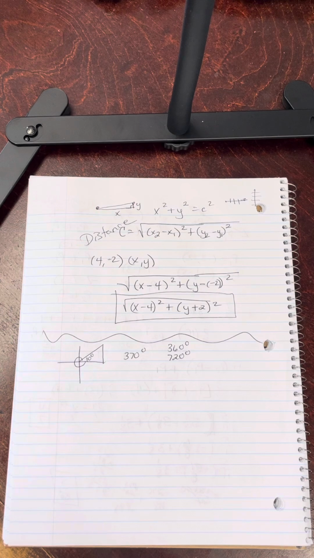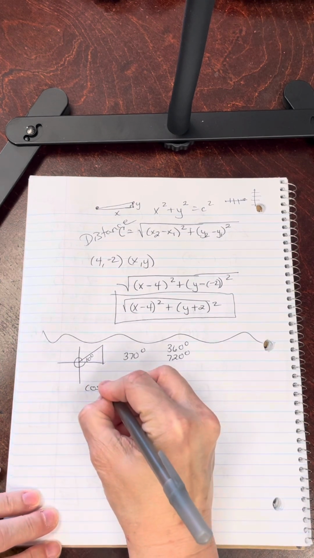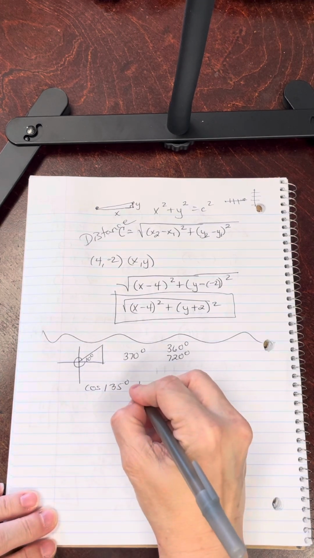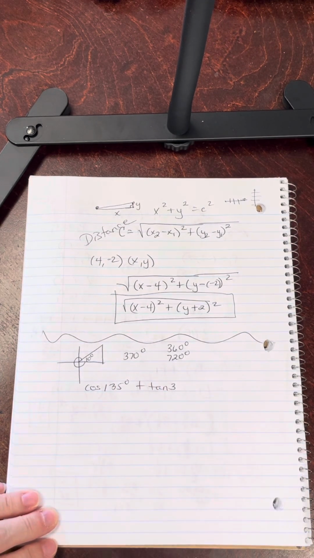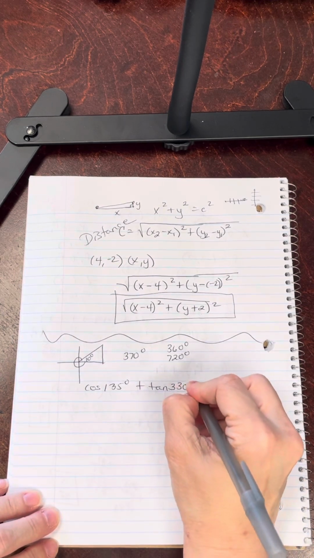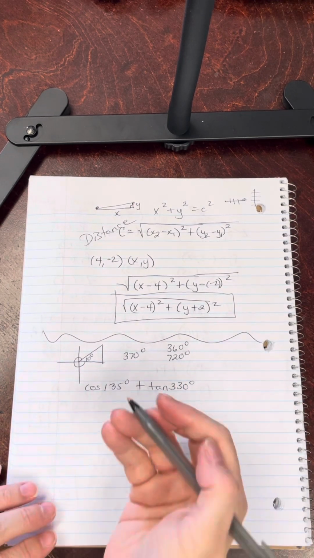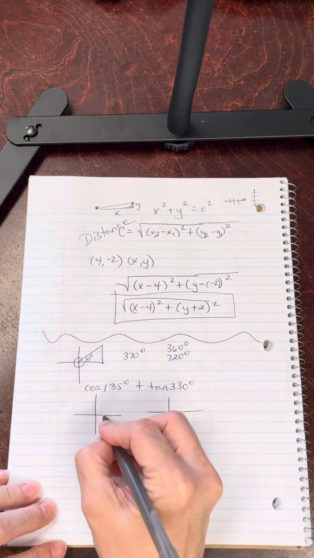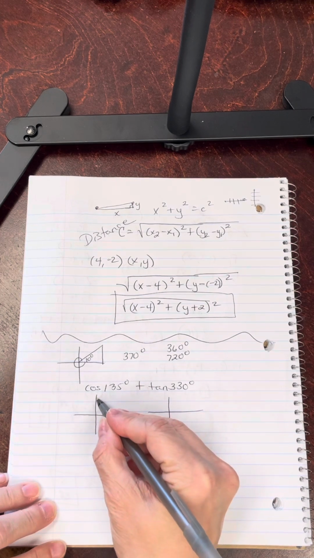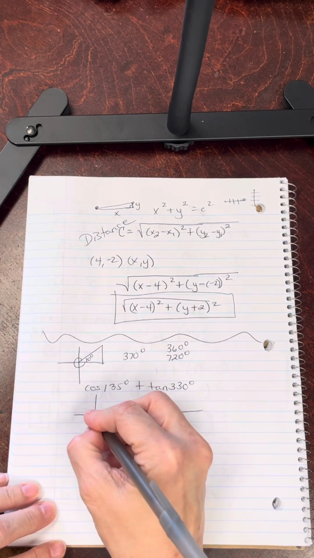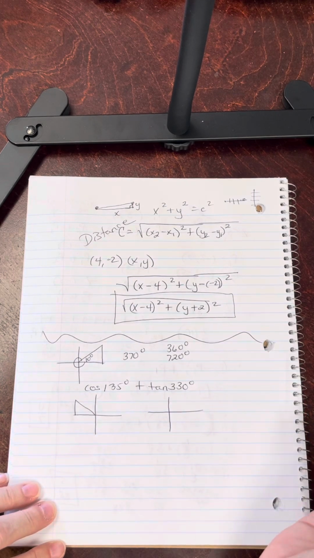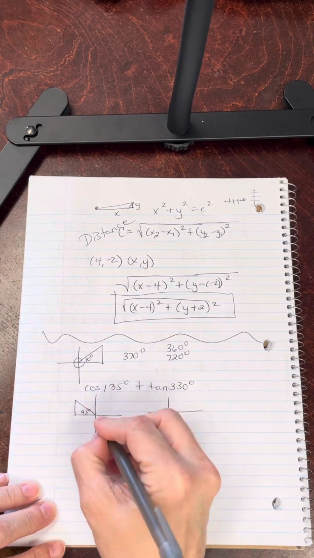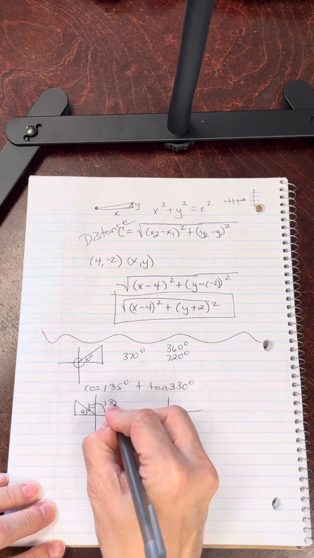So in example 1, they give us cosine of 135 degrees plus tangent of 330 degrees. So none of these are the greater than 360 that we were just talking about, but we're going to graph each one. And 135 degrees starting at 0, going past 90, but I don't reach 180, so my triangle is formed in quadrant 2. How much shy of the 180 degrees is this 135? So it's 45 degrees. This part is the 135.